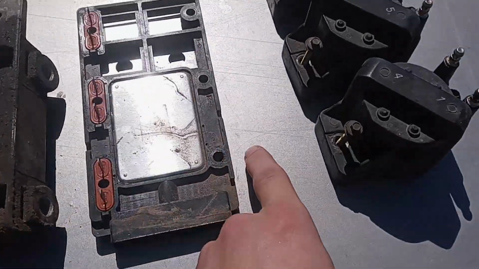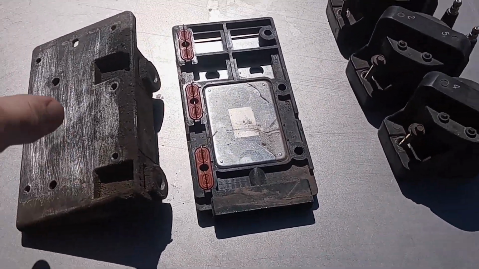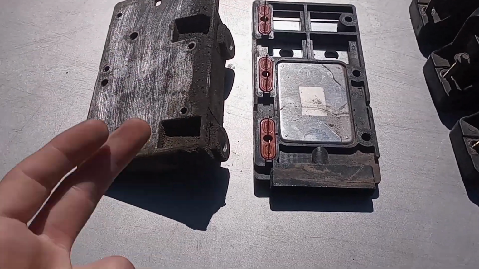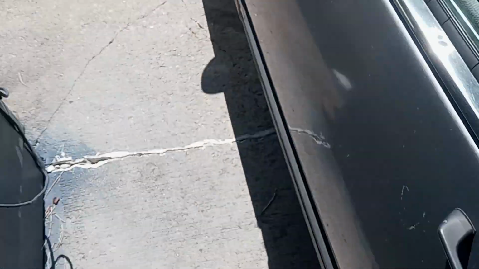Now you can take it all apart like I did here, but I found it easier to just remove the two studs and pull it off as a whole bracket. And for that, it's pretty easy, and I'll just show.